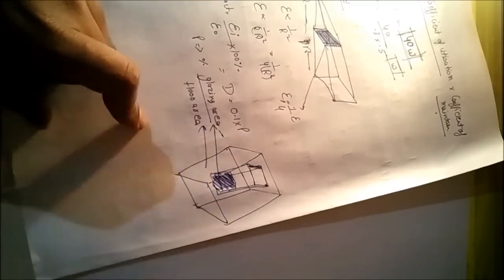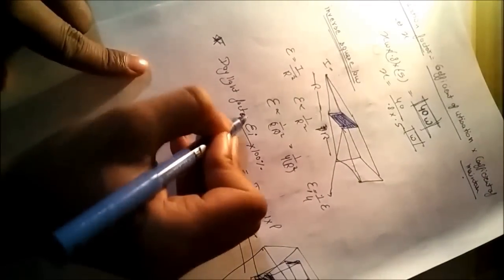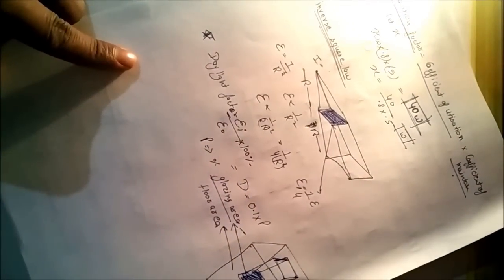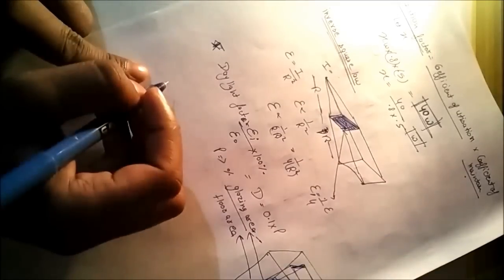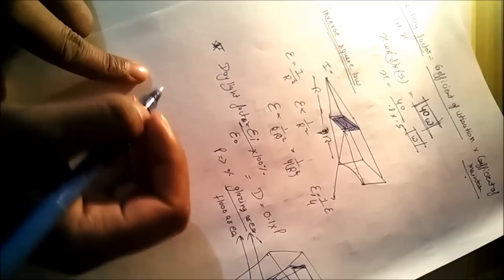This is the glazing area and this is the whole area. This is the daylight factor. Okay, and that's it for the formulas. That's all from the light.